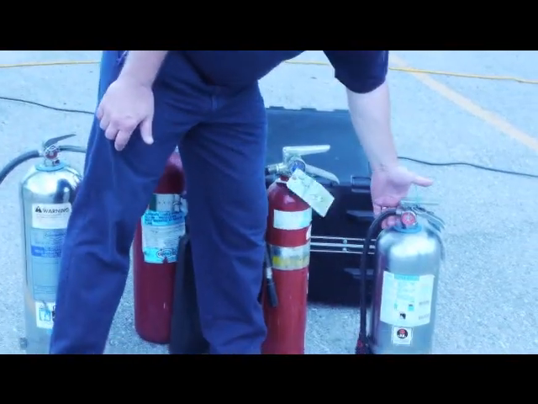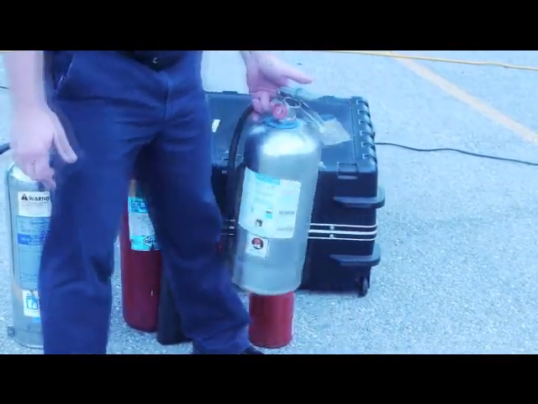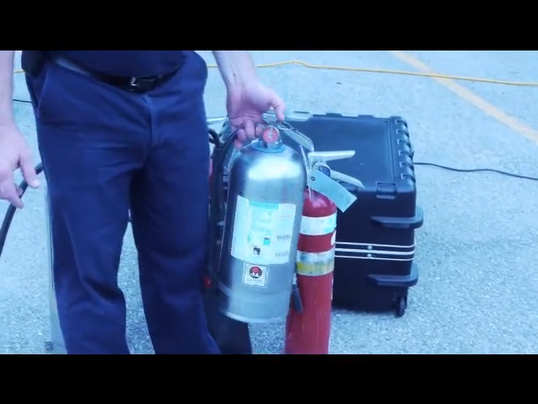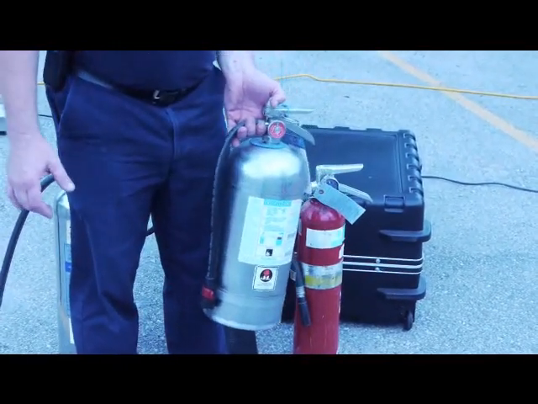The next was the special applications. I do not have a Class D extinguisher. Again, some of those extinguishing agents aren't even in the form of a portable extinguisher.